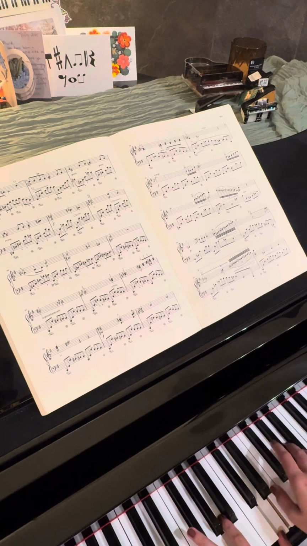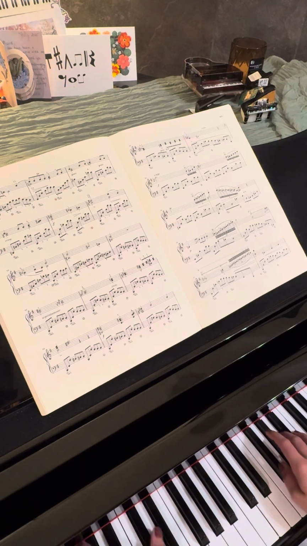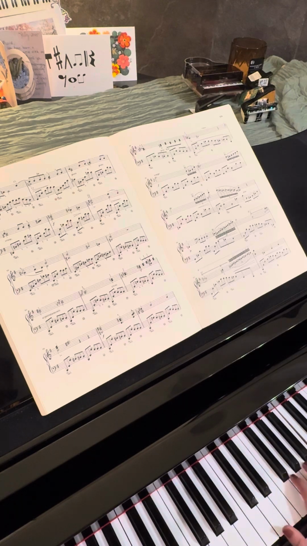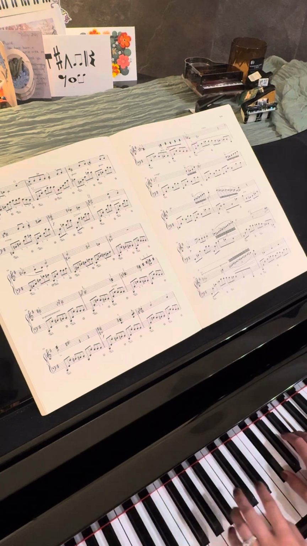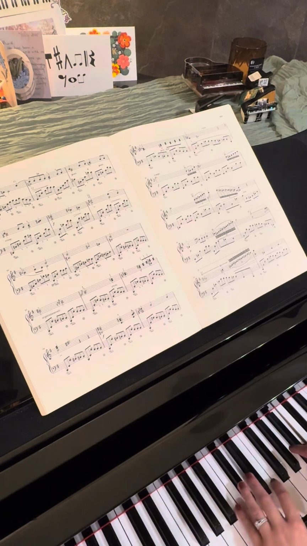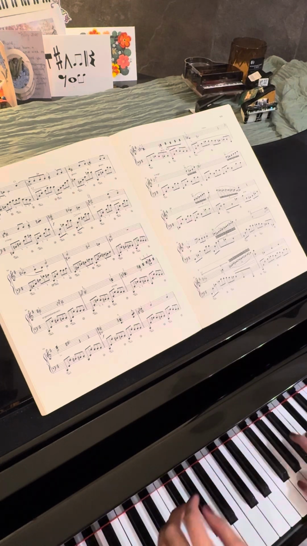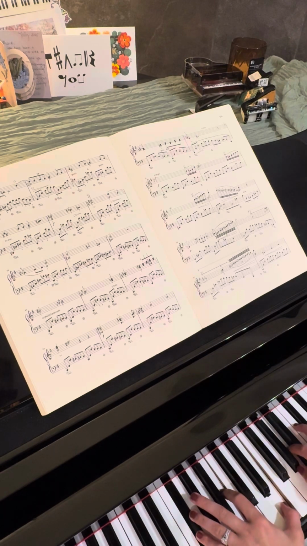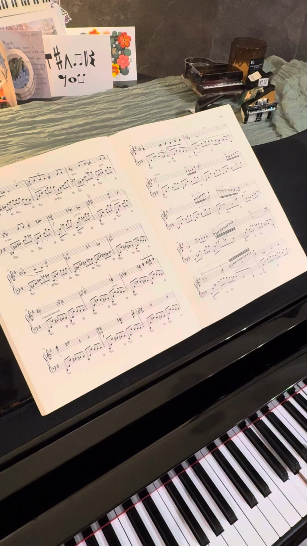Then in measure 17, we go back to B, which is the dominant of E. Then we have another B, B7. Now we have B major, E minor, which is that dominant.